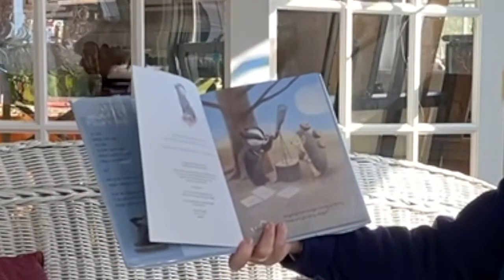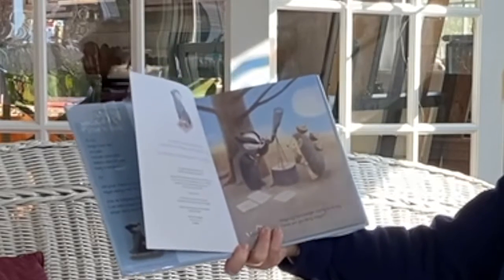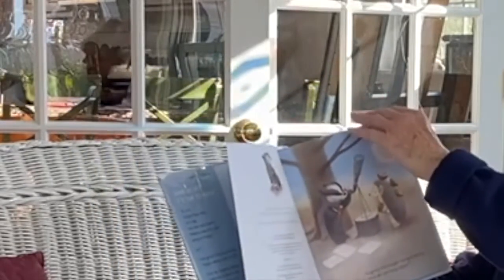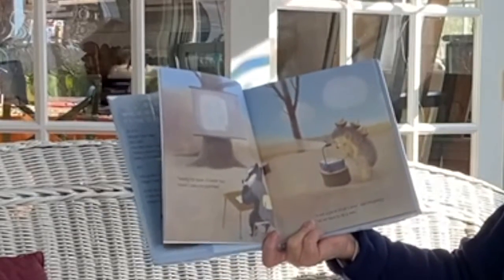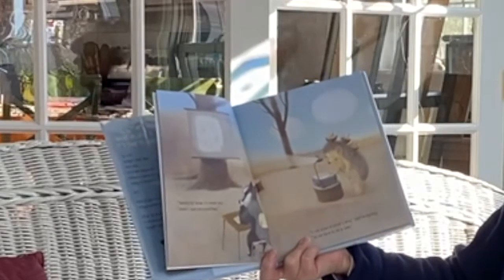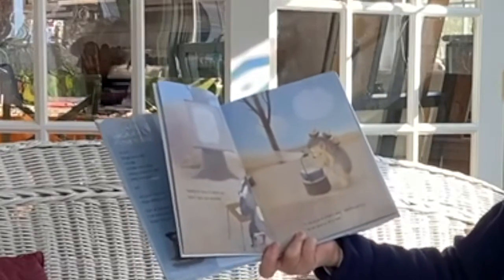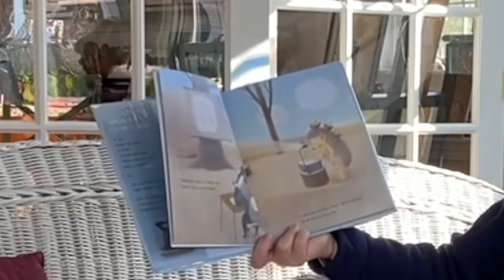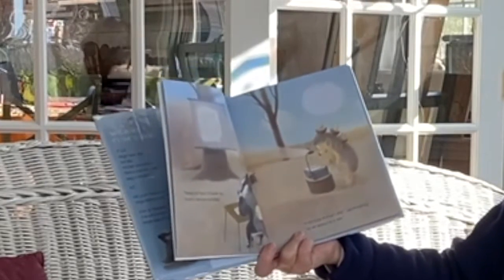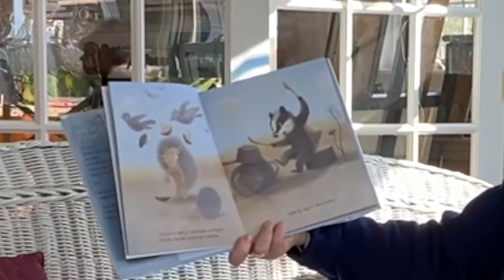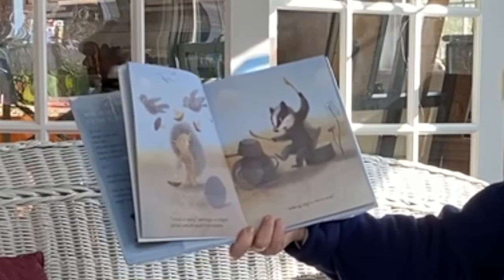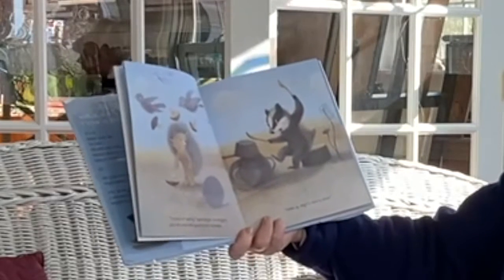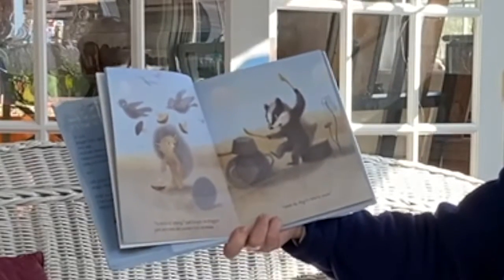Hedgehog found Badger staring at the sky. What are you doing, Badger? Waiting for snow. It's winter and I haven't seen one snowflake. One. It will snow in snow's time, said Hedgehog. All we have to do is wait. I'm tired of waiting, said Badger. He dragged pots and pans and spoons from his house. Wake up, Sky. It's time for you to give me some snow.